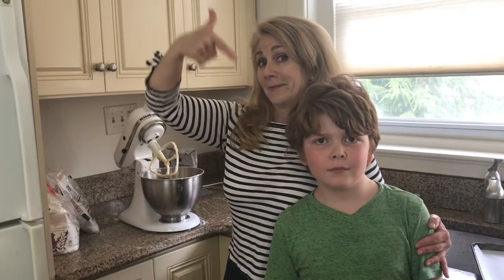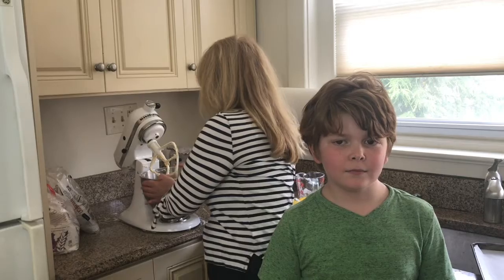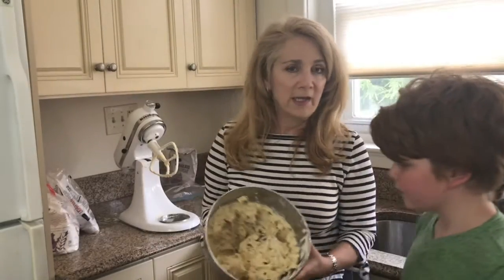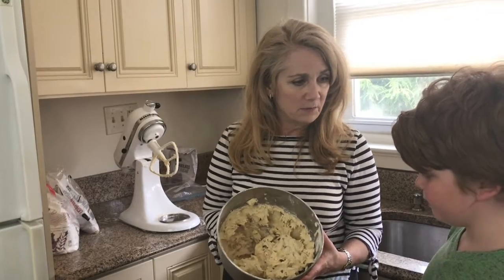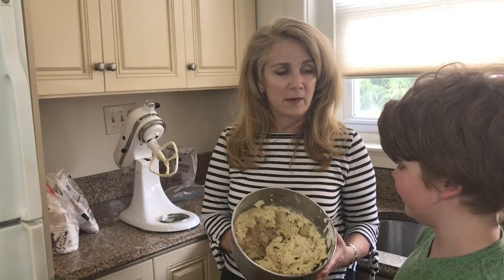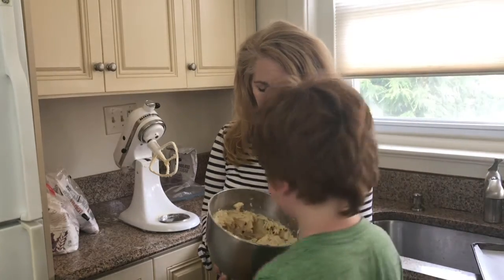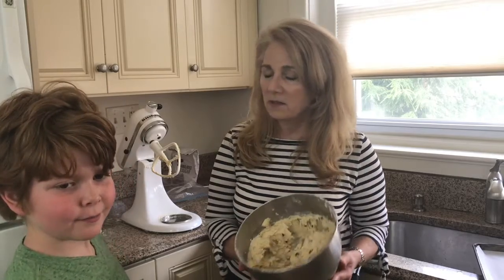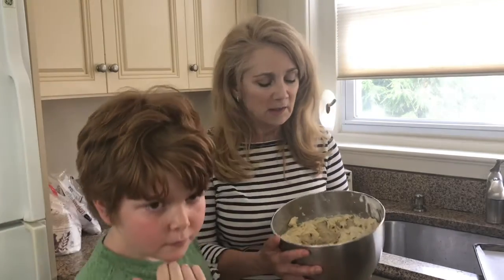Okay, so we switched places, and now I'm the cameraman, and Zach is helping Mom. Okay, and this is our cookie dough, right? I think he sort of messed it up because he ground in the chocolate chips. Yeah, I guess I was supposed to do that. We were supposed to stir those, but that's okay. It's gonna be unique. I think it'll still turn out good. It'll still taste good.